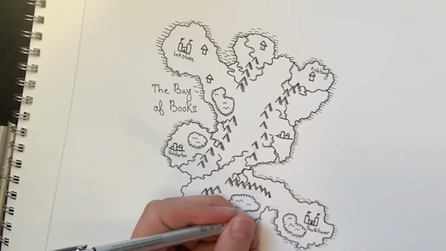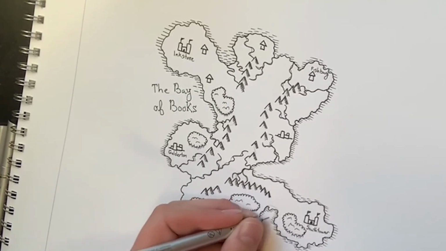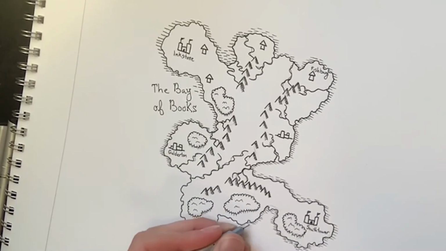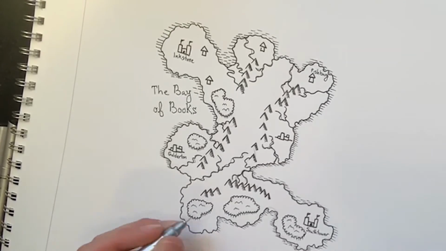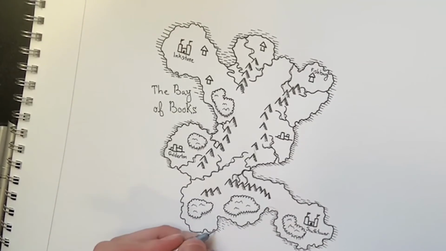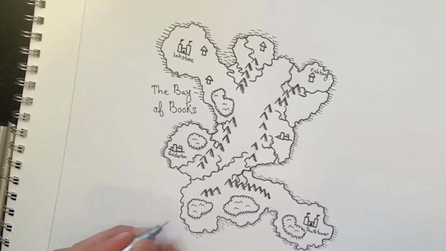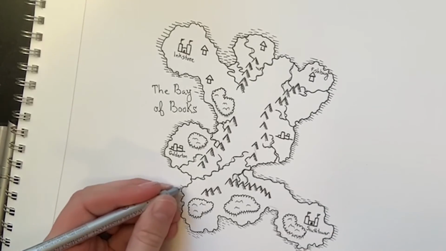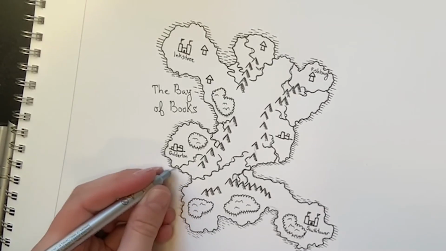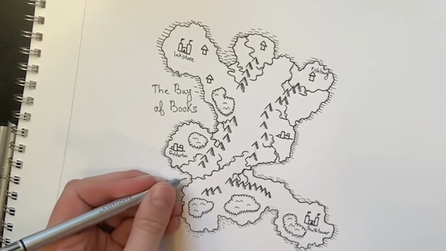They don't need a beautiful work of art. They need something that helps them understand your world. And if you can make it beautiful, that's great. But making sure that it's clear and understandable and interesting is much more important than making sure that it's beautiful or perfect. Okay, here is our map.